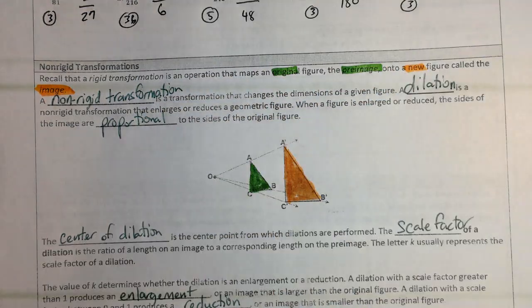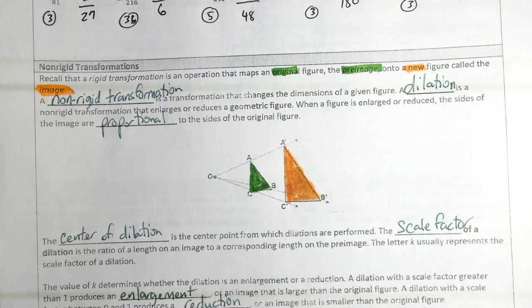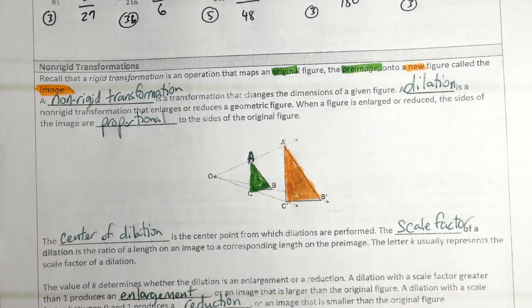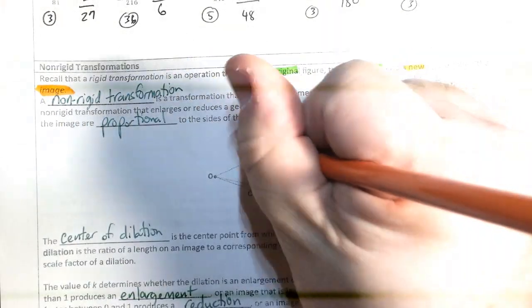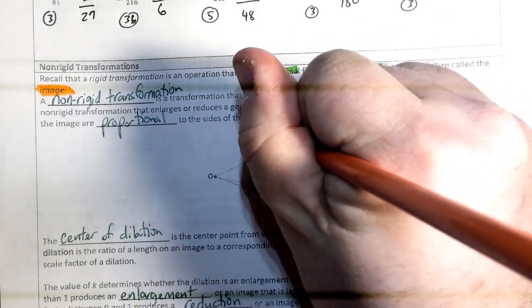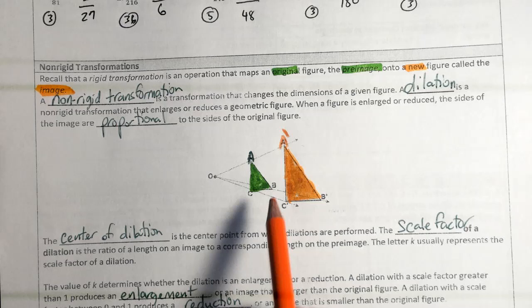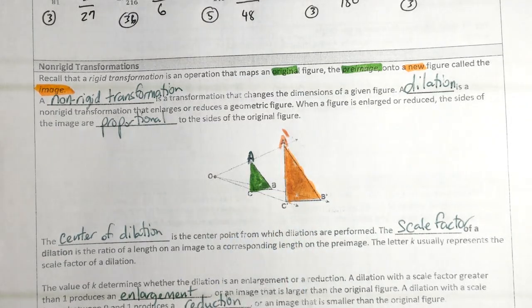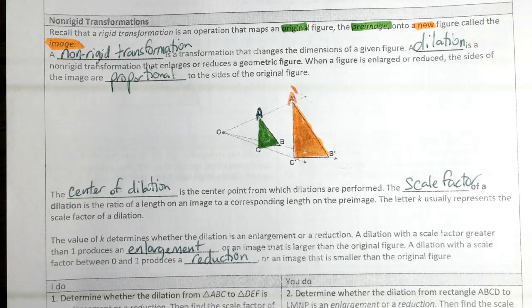Another thing I want you guys to notice. If we started out with A on our pre-image, when we dilate in this case, the new figure, the image, is A prime. The old figure was A. It's B prime, C prime. It's the same for the others. So let's scooch down a little so we can see.